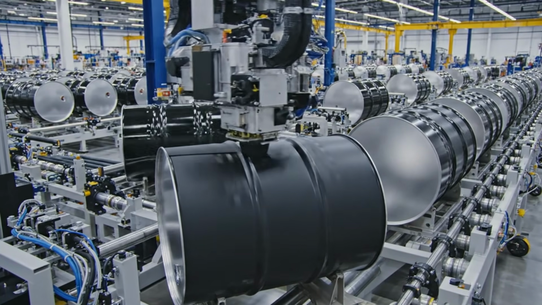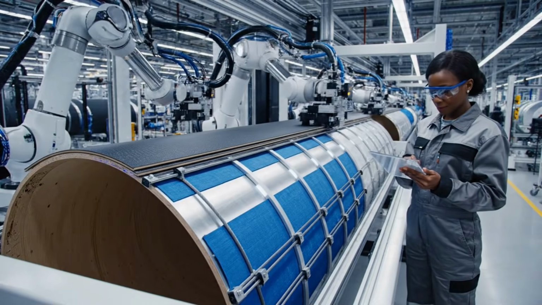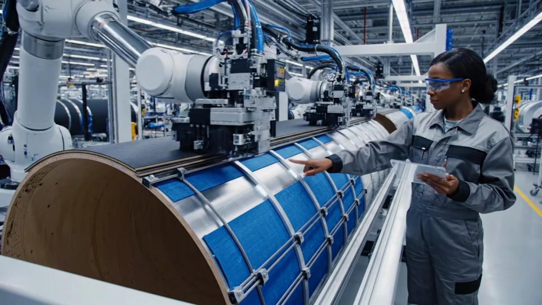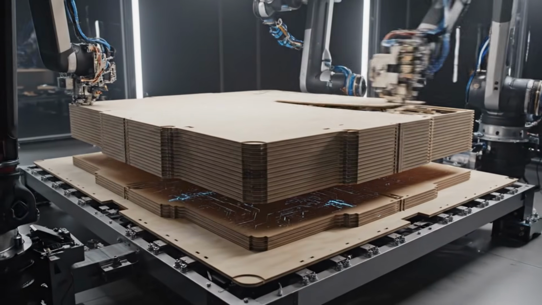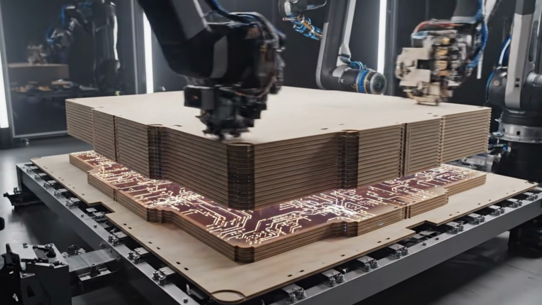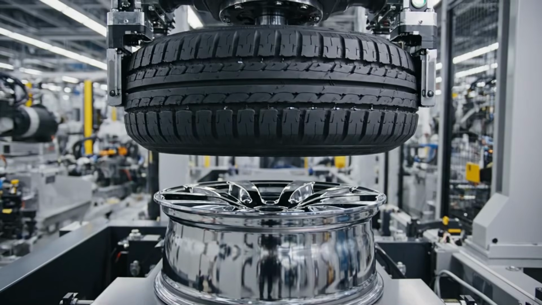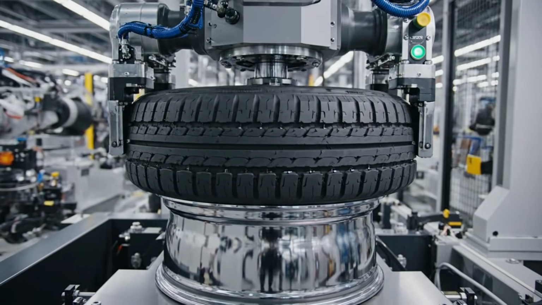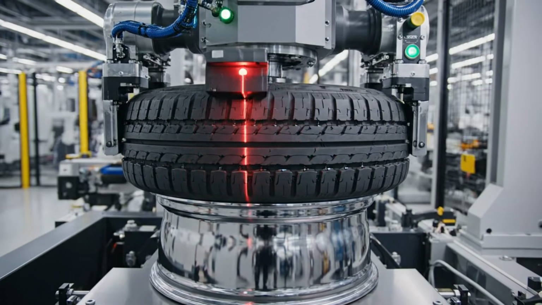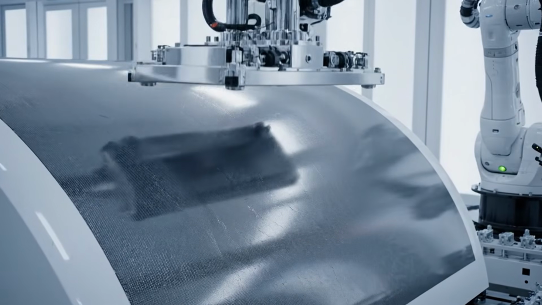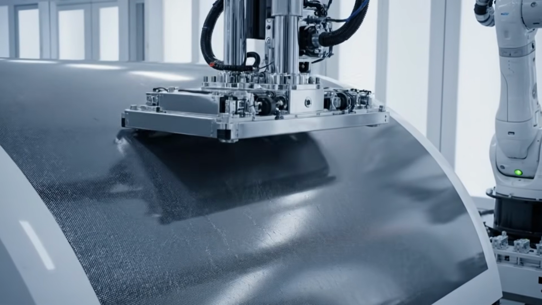Inner liner rubber is applied smoothly around rotating drums. Bead assemblies are installed at both edges of the tire. These components anchor the tire to the wheel rim. Failure here is unacceptable. Flexibility and strength must coexist. Balance is engineered deliberately.